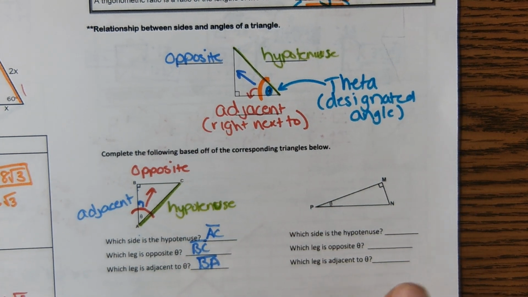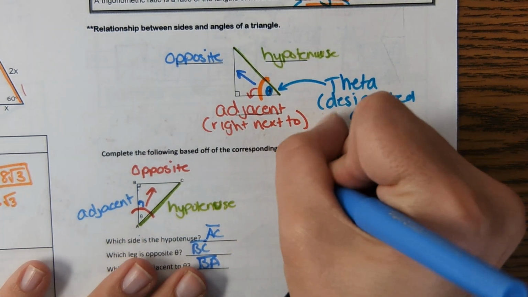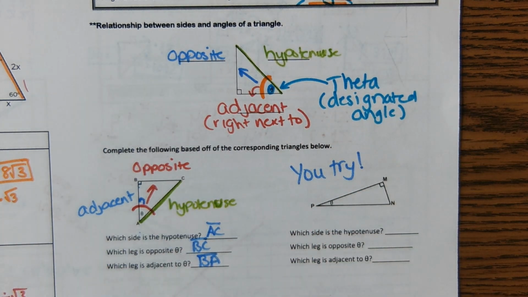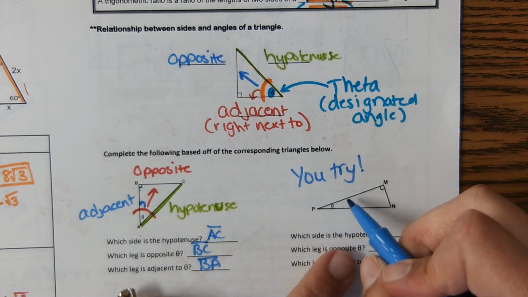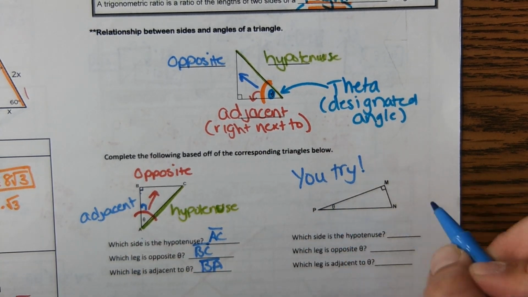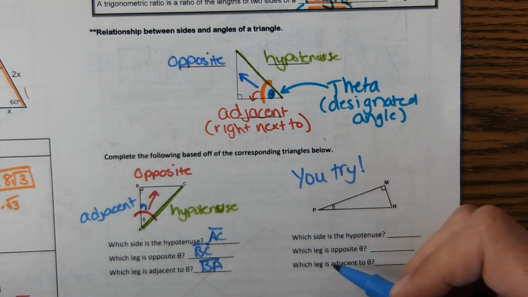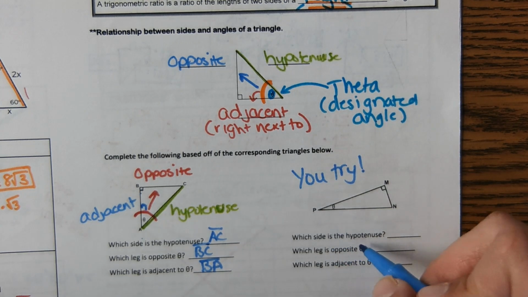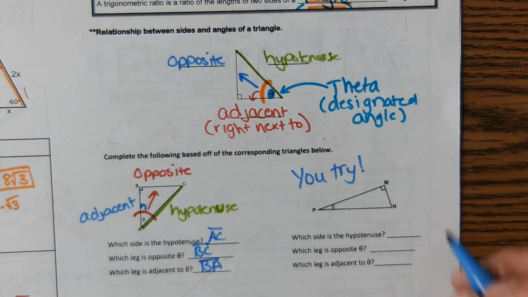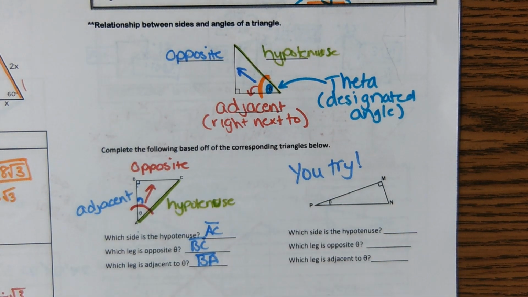Okay, so now I'm going to have you try it right here. And I'm going to go around and make sure every person is getting this right. What I want you to do is just like we did here, label your sides. So you're going to make an arc at theta, then label your sides opposite, hypotenuse, adjacent, and then you're going to identify those sides here by the letters. So I'm going to freeze it.